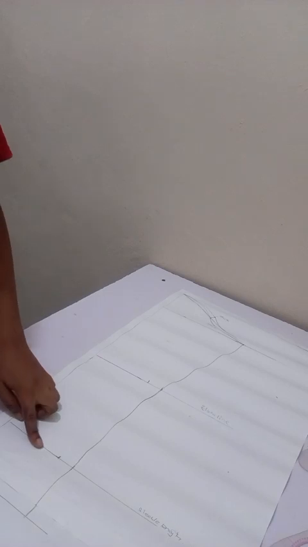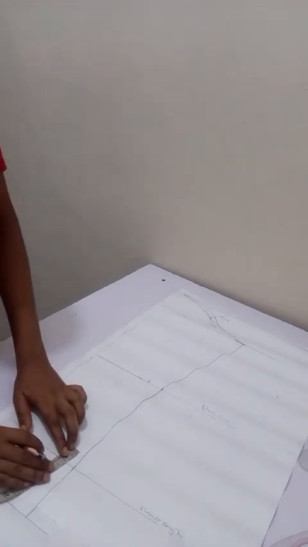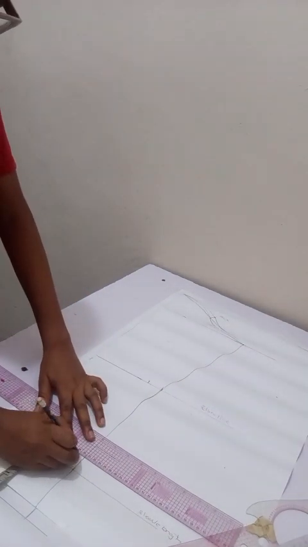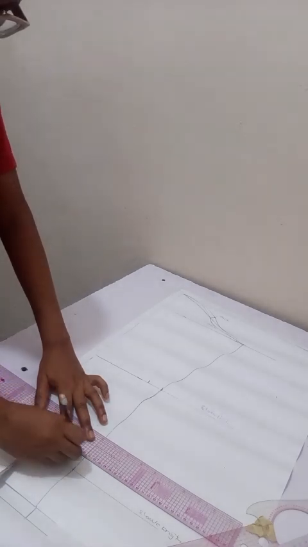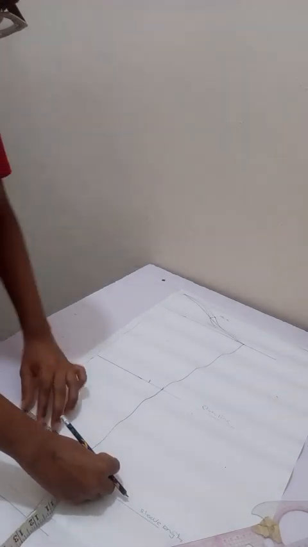So the next thing now that you will do is on your sleeve length, go up by 1 inch. What you can see, then draw a straight line. Then on that 1 inch you went up by, divide it into two.